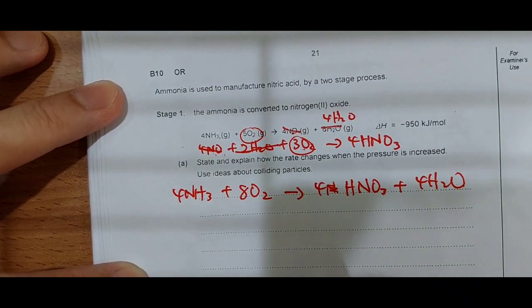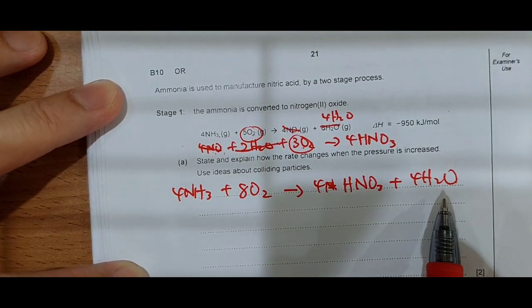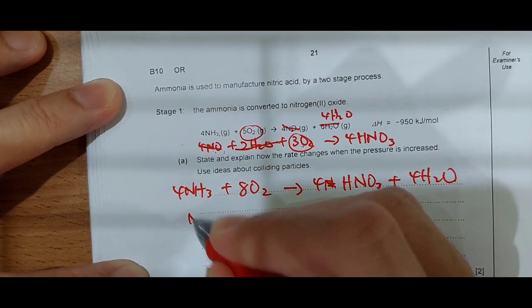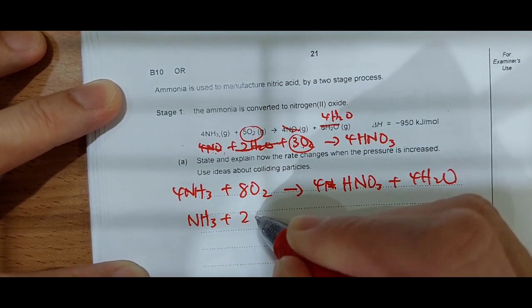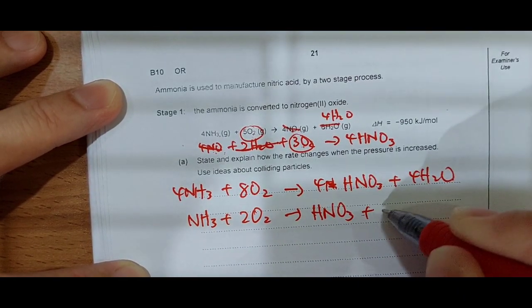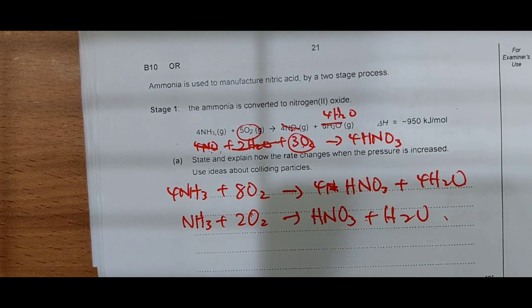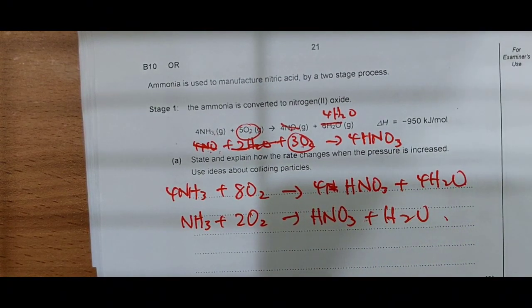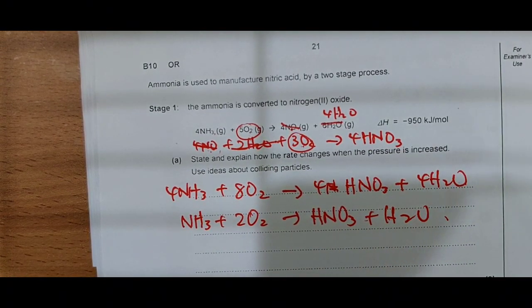So if all the coefficients are divided by 4, that would give you NH3 plus 2O2 gives HNO3 plus H2O. And that would be the answer. Of course, you have to add in the state symbols as well.